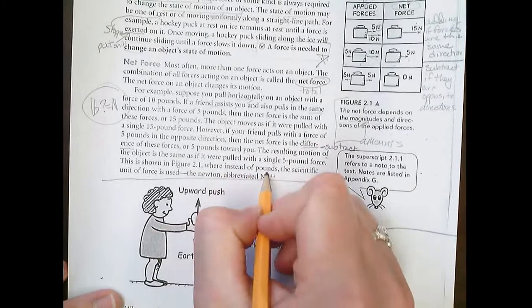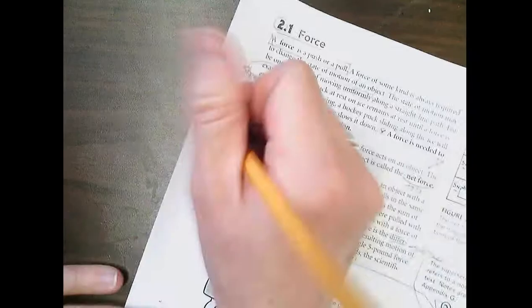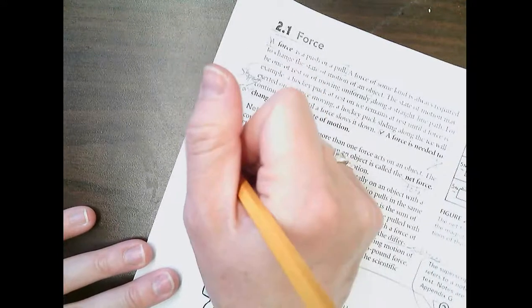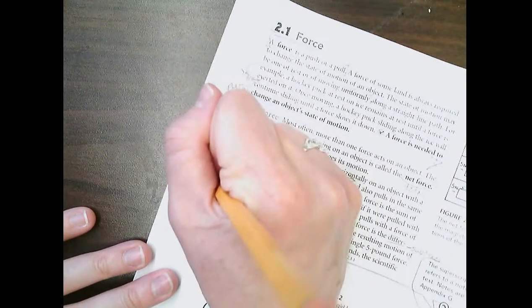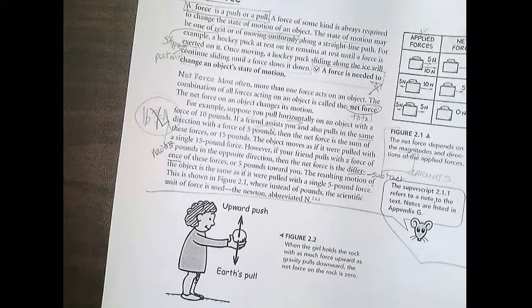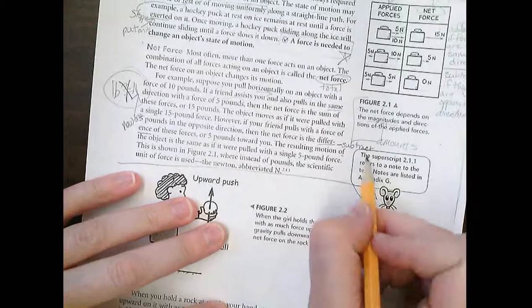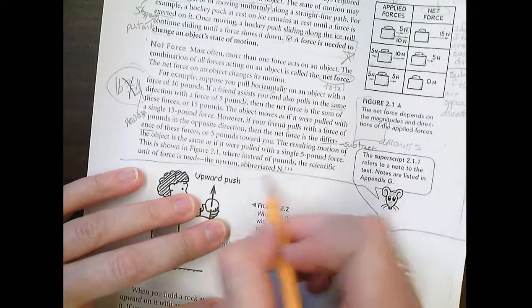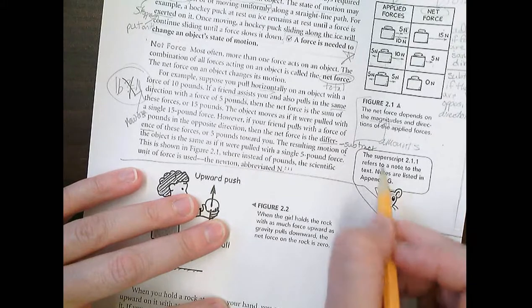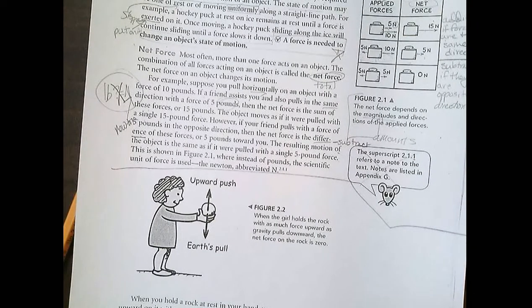Where instead of pounds, the scientific unit of force is used, the Newton. Oh, okay, so newtons, and that's abbreviated N. Okay. And the other thing I would look at is the superscript 2.11 refers to a note in the text, so that's not particularly important. I might cross that out. All right, that's my think aloud.